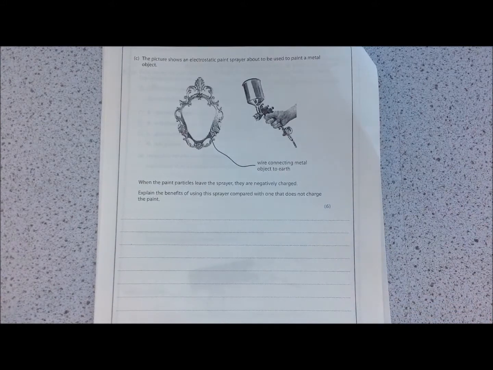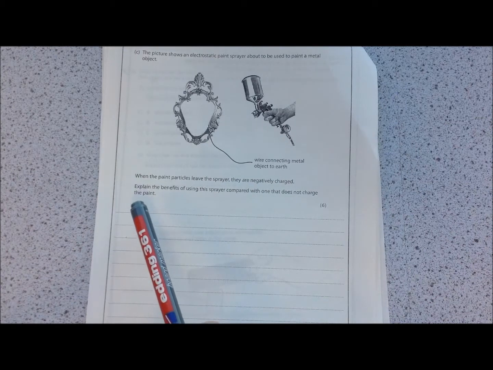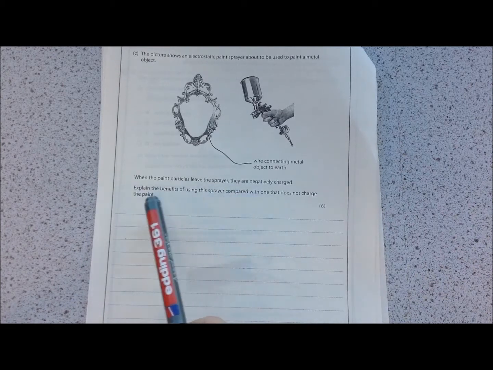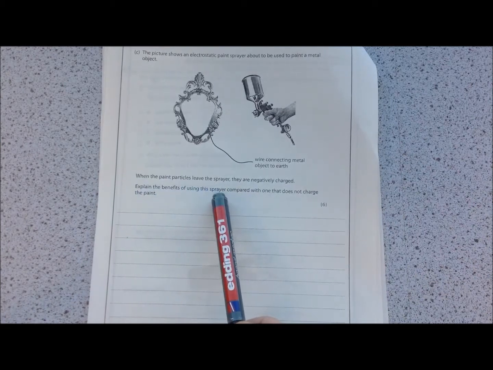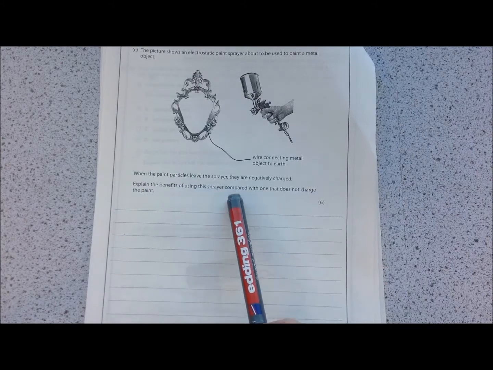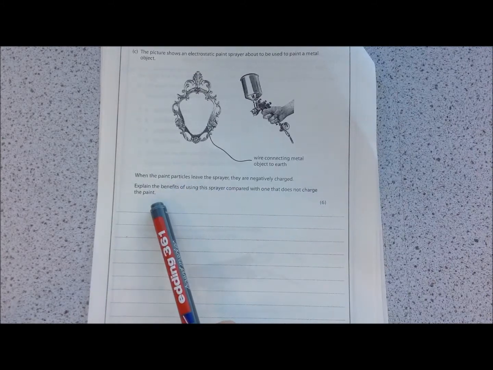You don't need to have 6 correct scientific facts. What you need is maybe 3 or 4 good correct points, logically explained and written down, and you need to have compared.